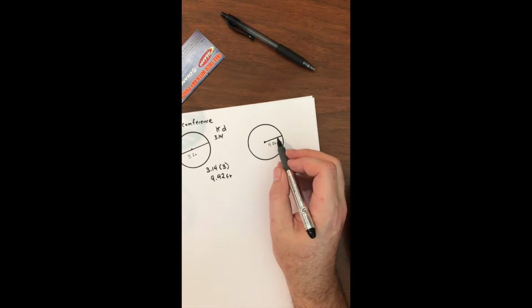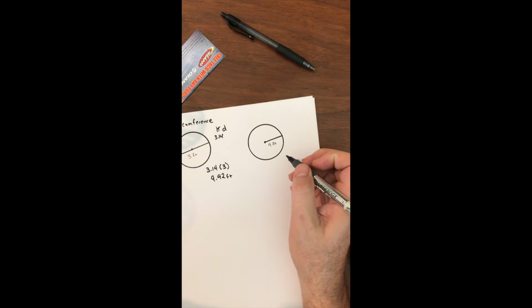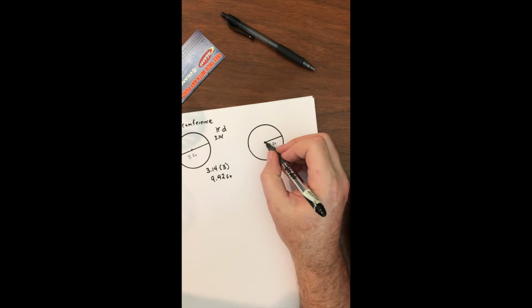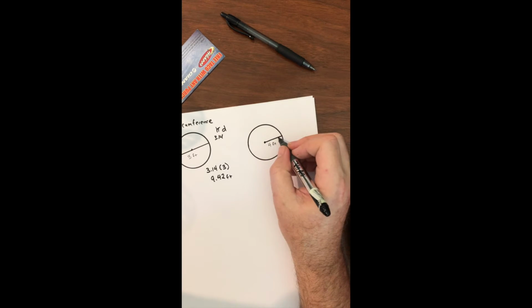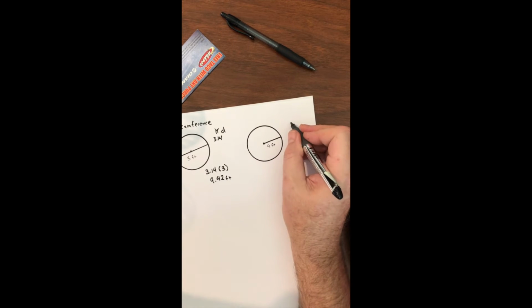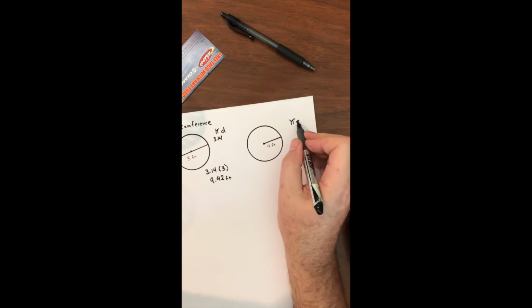But see, this one's different, isn't it? This one, I don't give you the whole distance across. I give you the radius. Now, there is an actual formula. We will use this later for something else. Since the radius is half the diameter, we have to double this. So I'm going to take pi times the radius instead of diameter. But since the radius is half, I'm going to put the 2 in front.